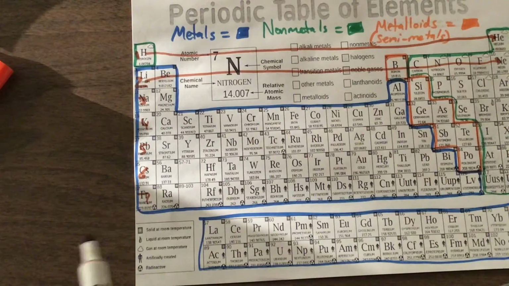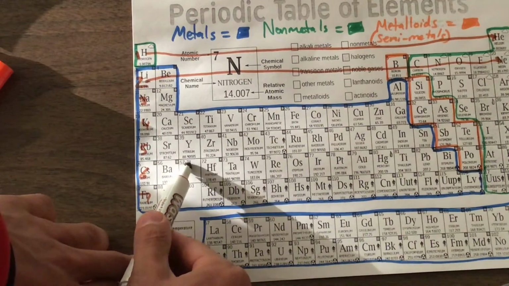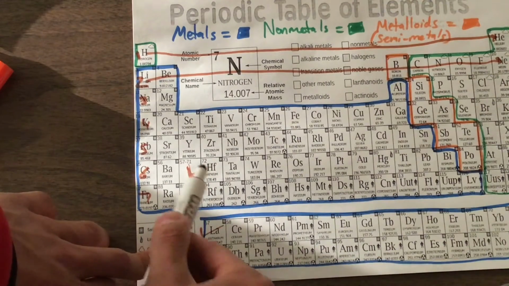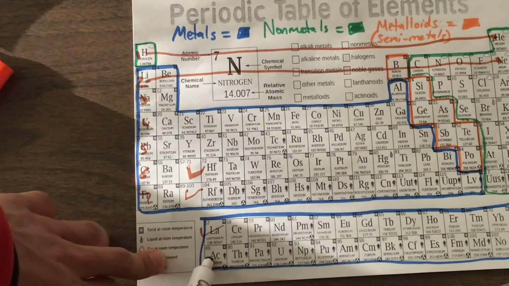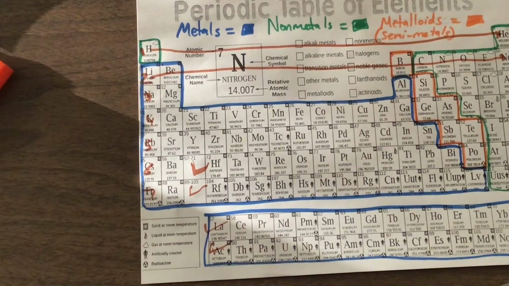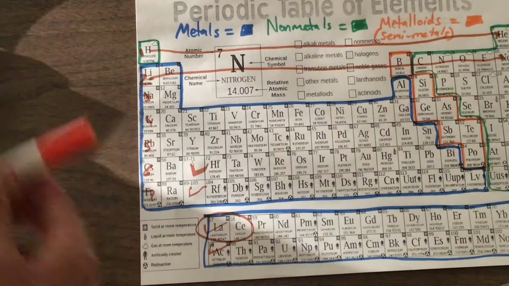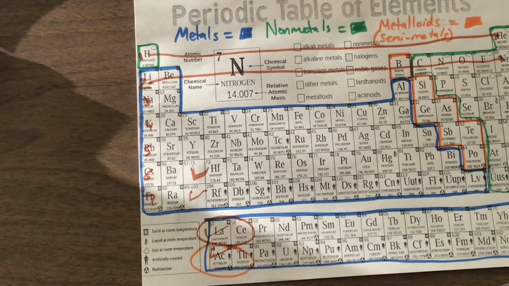Now if you're wondering about the lanthanides, remember, they're like moving. We needed a little bit of space on the periodic table, so we say that they fit right in here. So here is where these two go. This group is in period number 6, and the bottom one, the actinoids, is period 7.